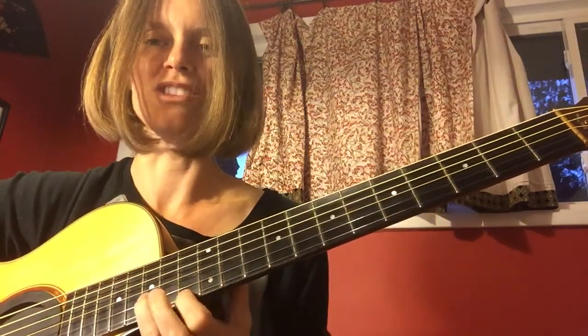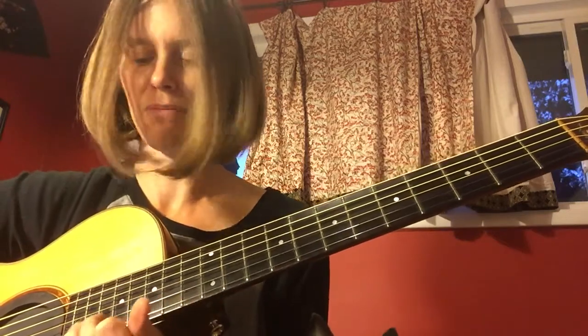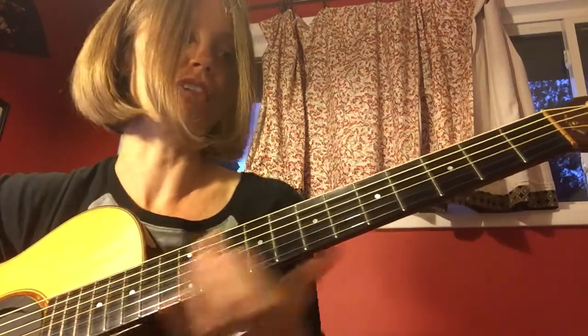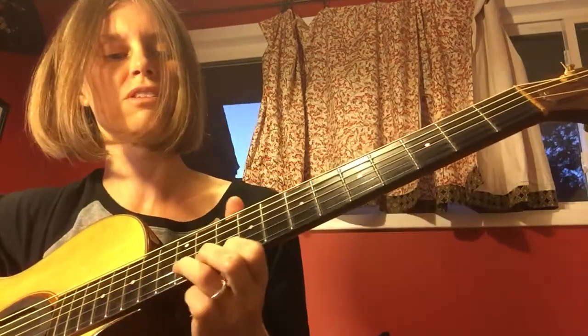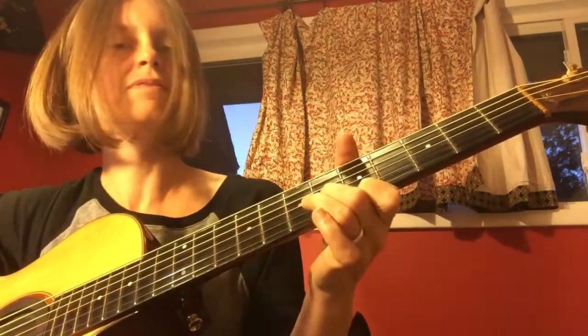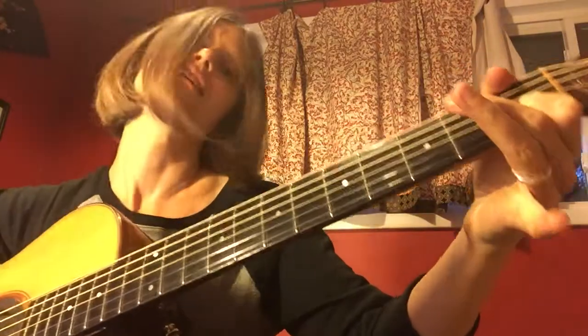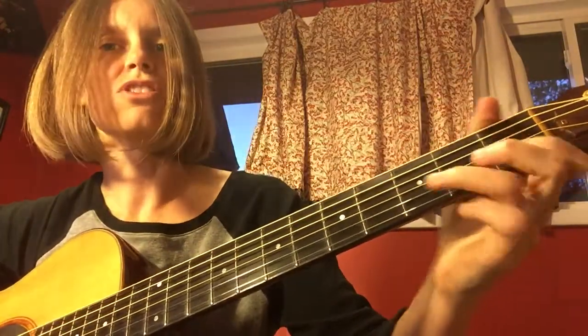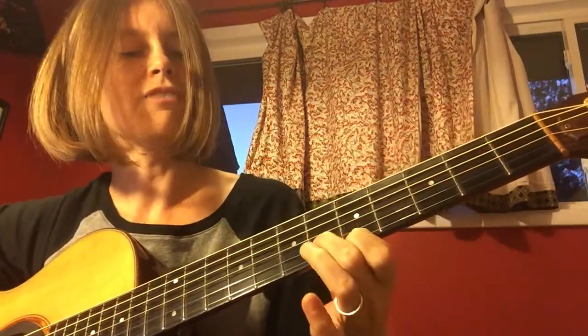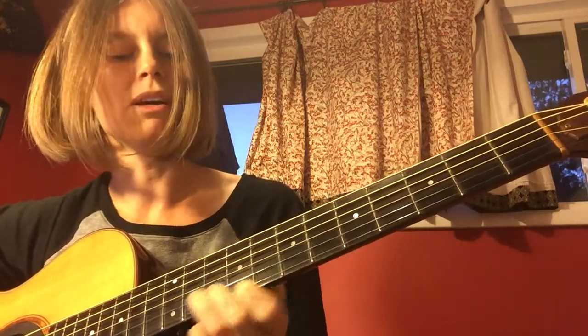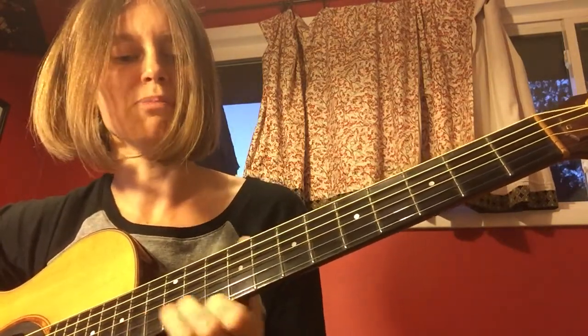It's like C major, D minor. I could do the same pattern until I run out of space, and then I can go backwards. So I've got C major, D minor, E minor, F major, G major, A minor, B diminished, C major, and back.